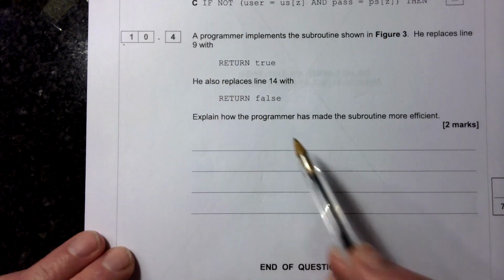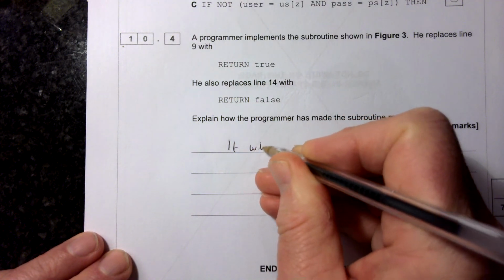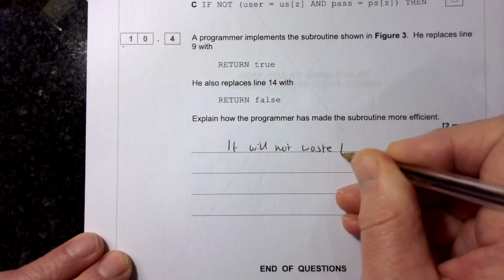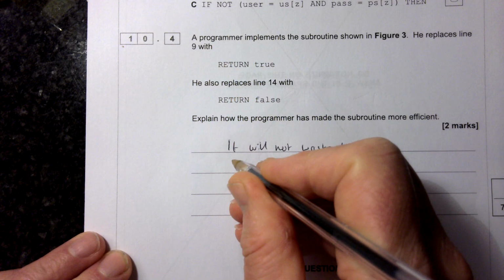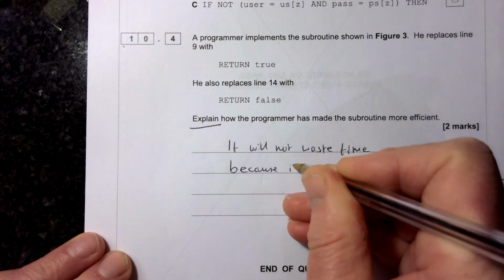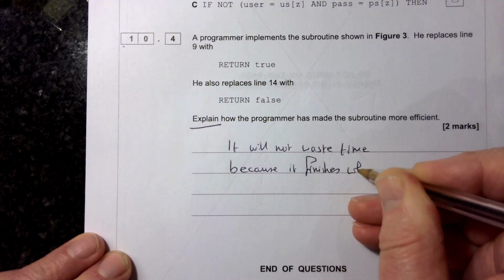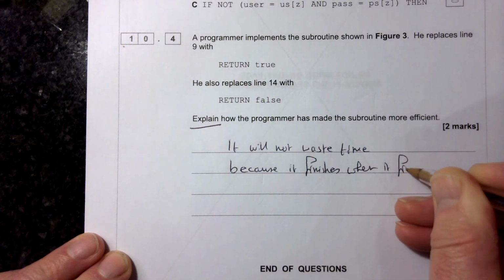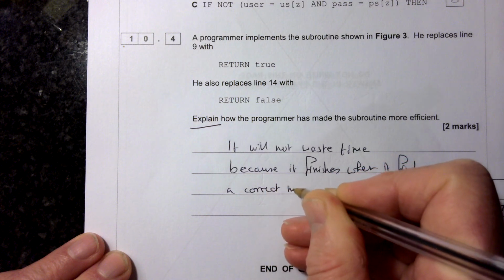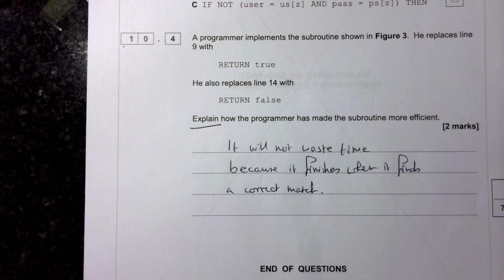In which case we can just say it will not waste time because, explain, because it finishes when it finds a correct match. And that's that. There's your final question.